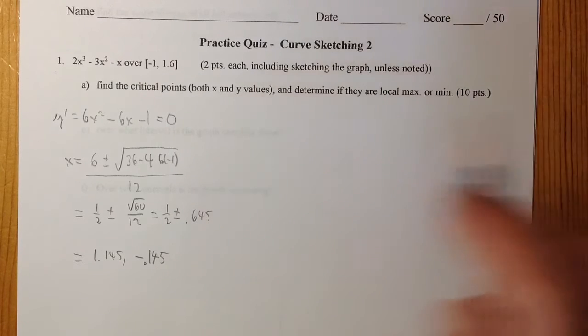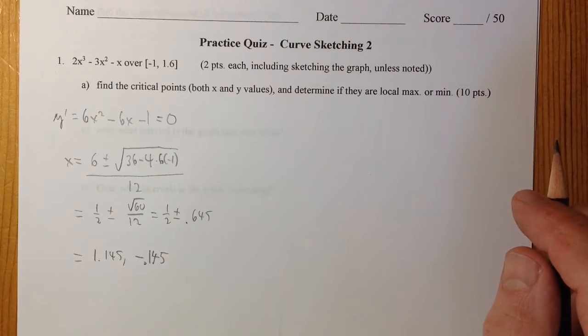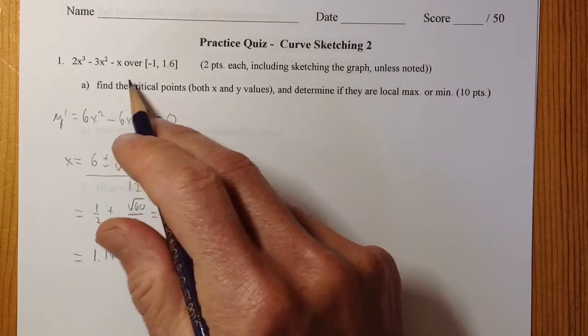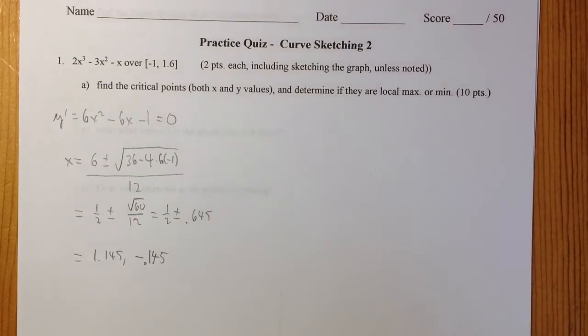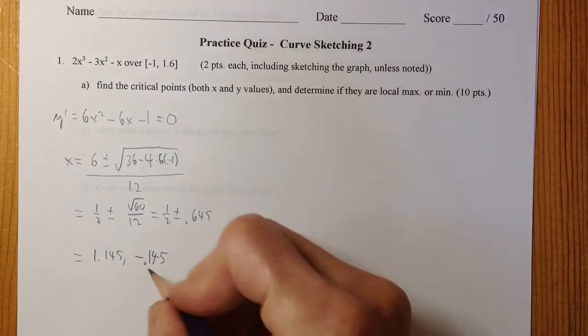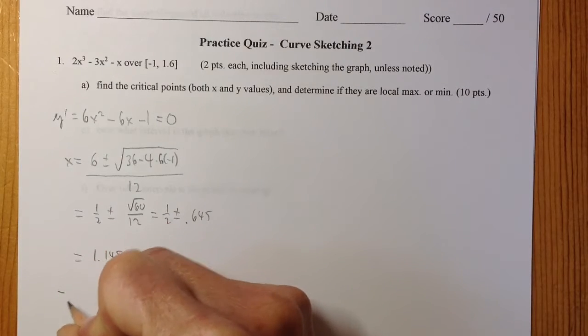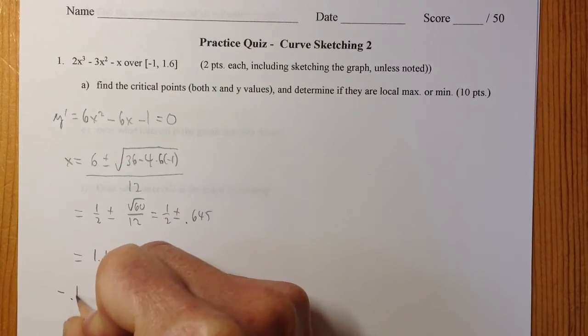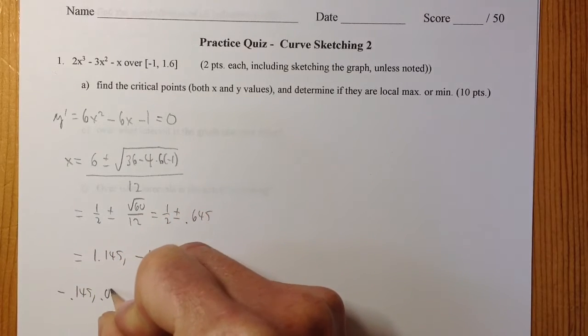And we want to find the y value so we can plot it, so we can put the dots in. We also want to find if there are maximums. Let's figure out the y values first. You just got to plug those back in, which is kind of a pain. If we do that, we should get that for negative 0.145, the y value is 0.076.